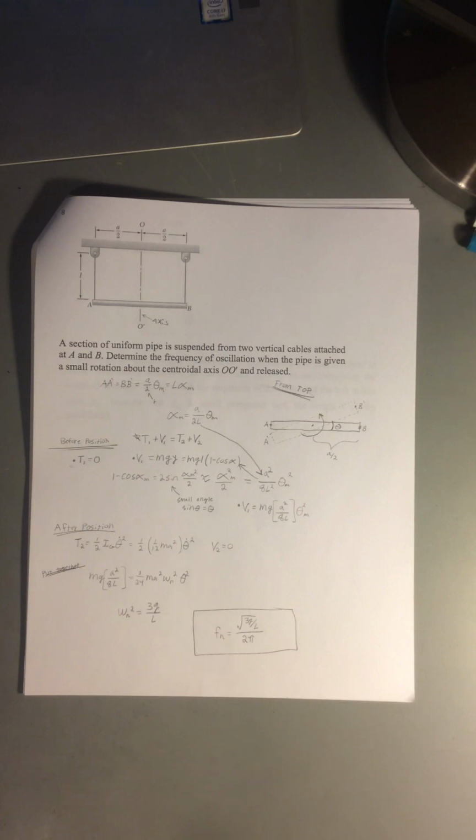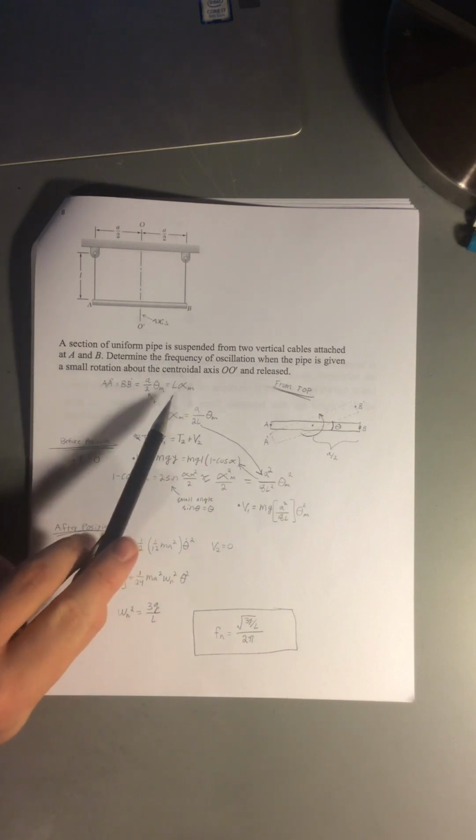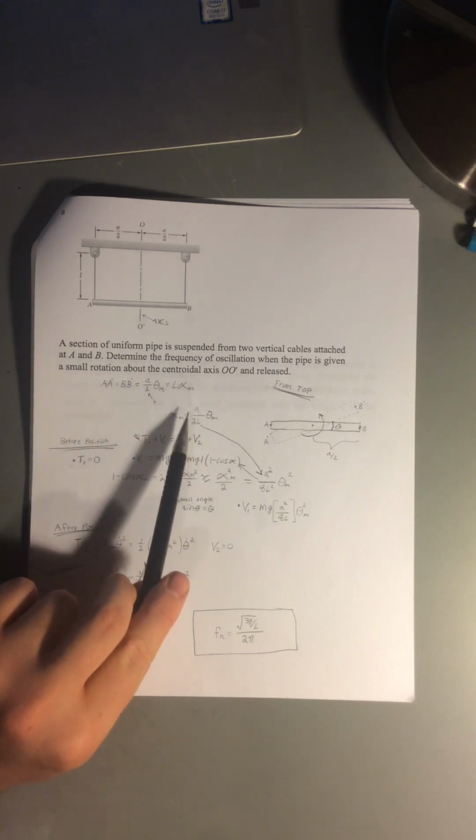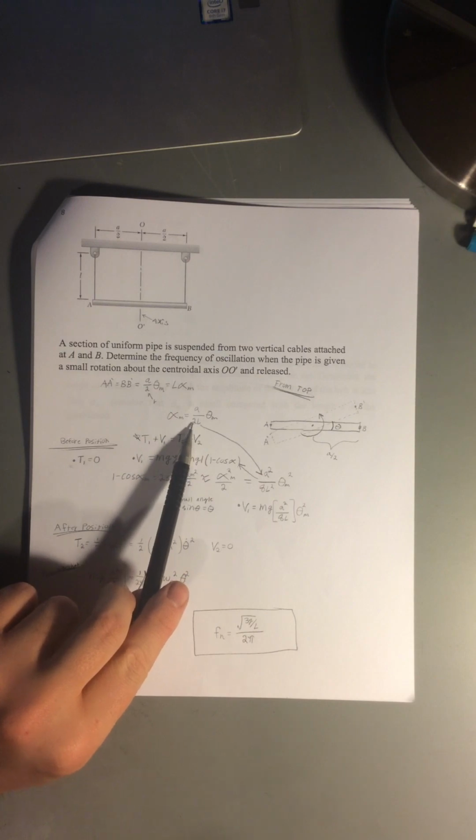We can create those relationships to help us in the problem. From this we can rearrange and solve for alpha. Just taking this and dividing by L, we know that alpha has to equal A over 2L times theta. That gives us a relationship here for alpha that we'll be able to use later on.